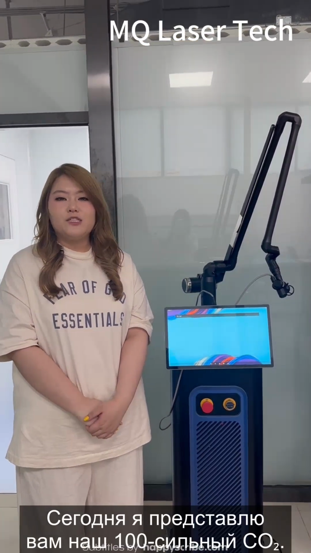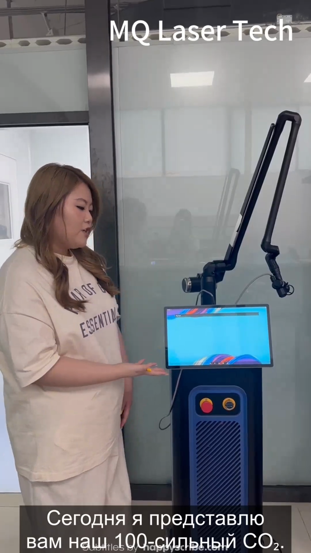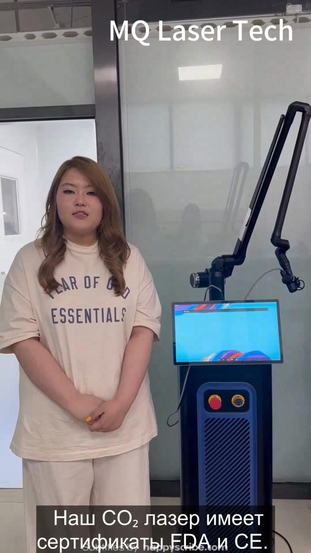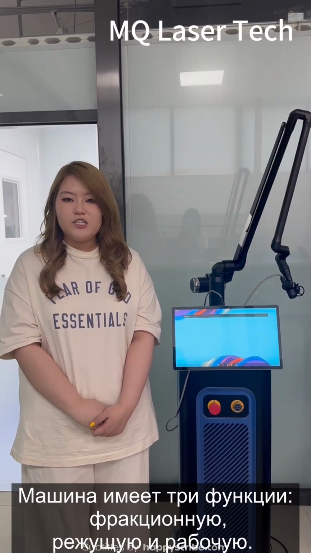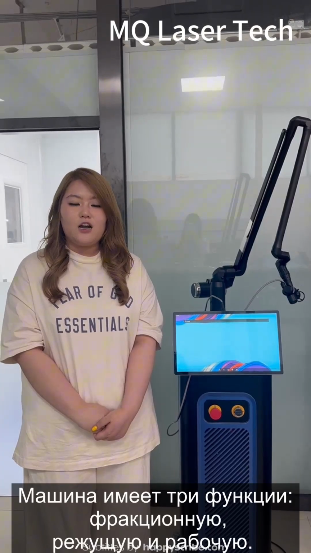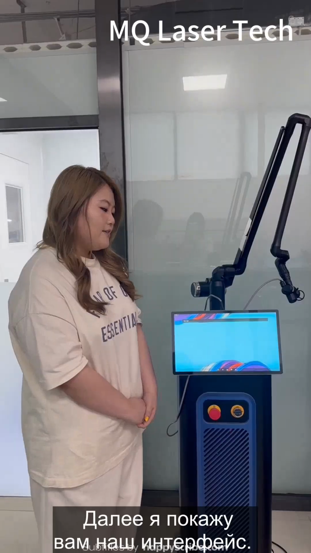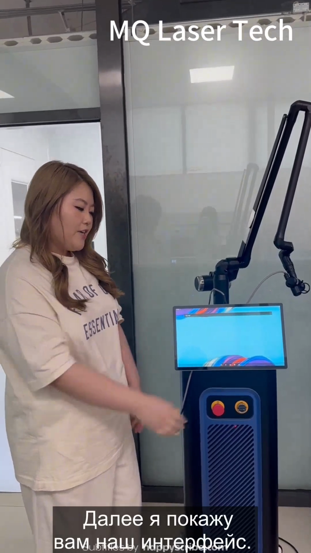Today I will introduce you to our 100 watt CO2 laser. Our CO2 laser is FDA and CE approved. The machine has three functions: fractional, cutting, and vaginal. Next, I will show you our interface.